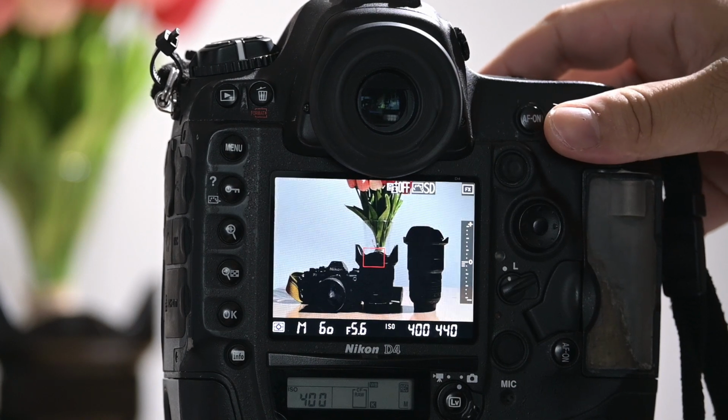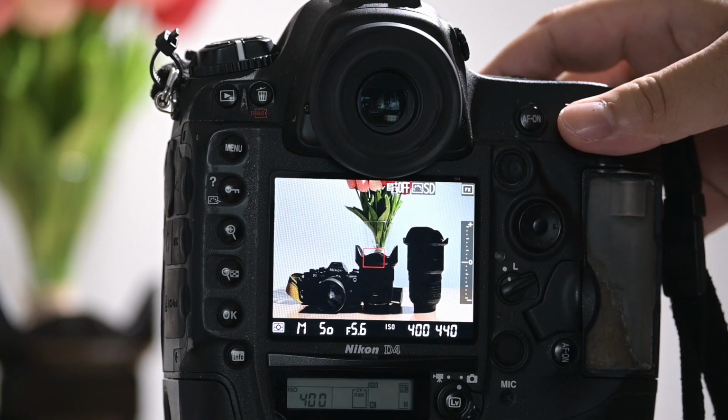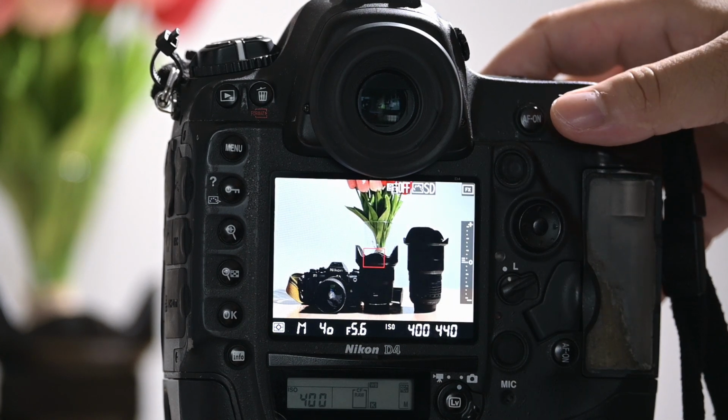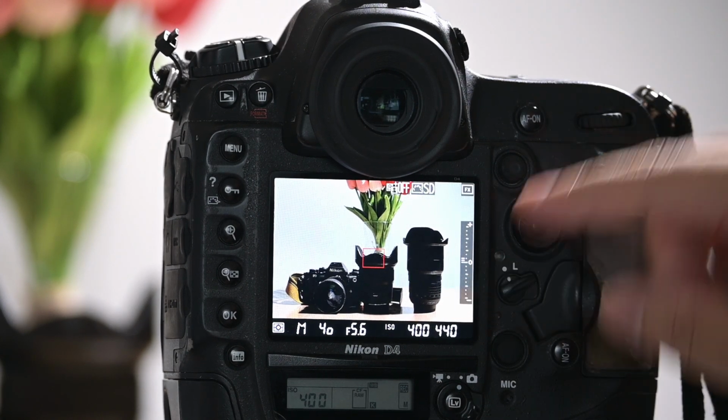I'm reducing the shutter speed to compensate the exposure metering. Now it's in the middle.